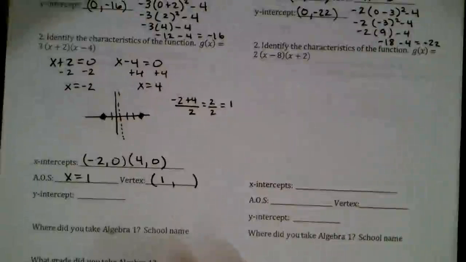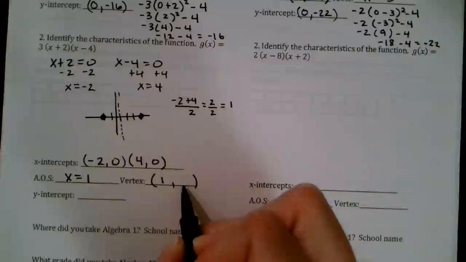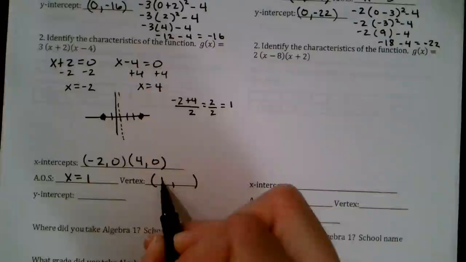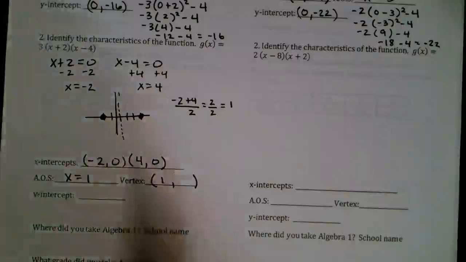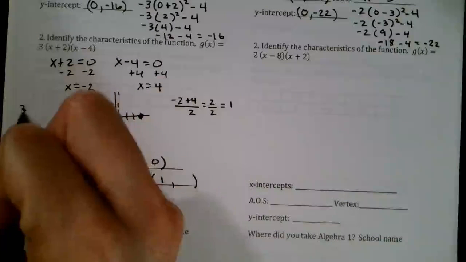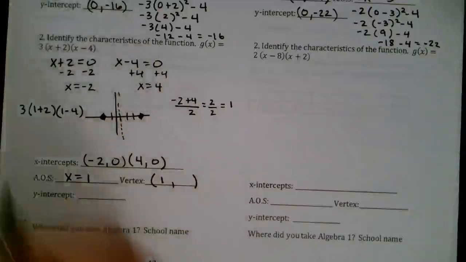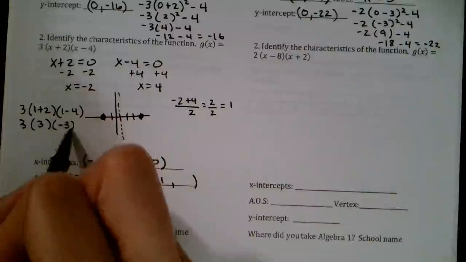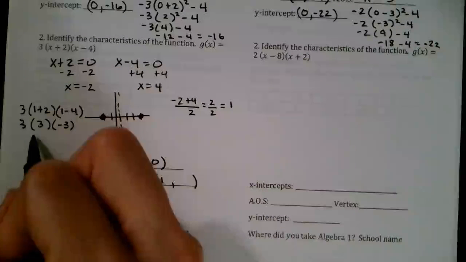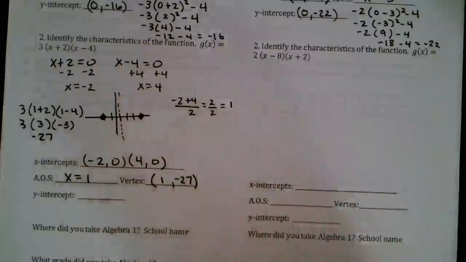So we can get our y value by plugging in our x value to the equation. So our equation is 3 times 1 plus 2 times 1 minus 4. Follow order of operations. We're going to get 3 times negative 3. We get negative 27. So our vertex is 1 comma negative 27.